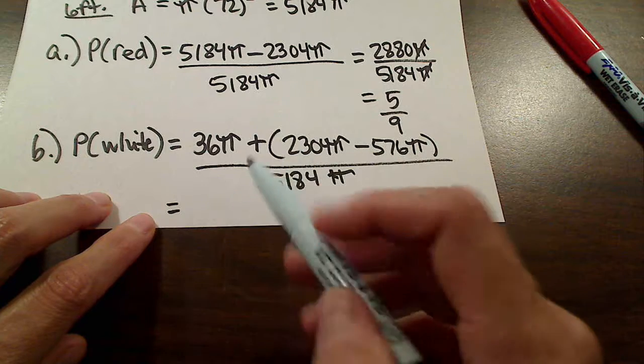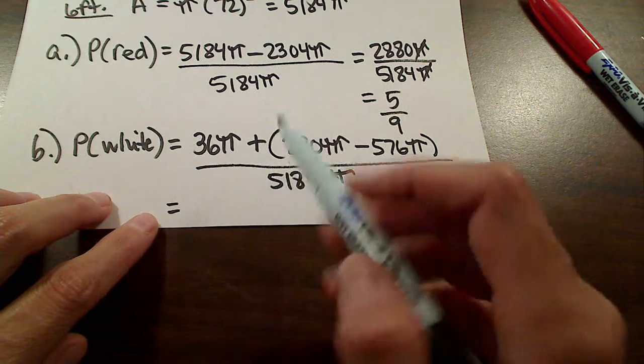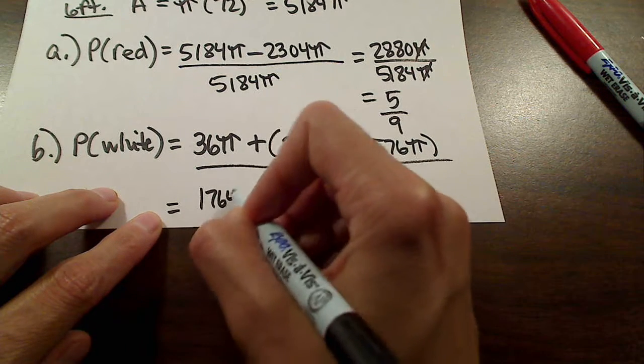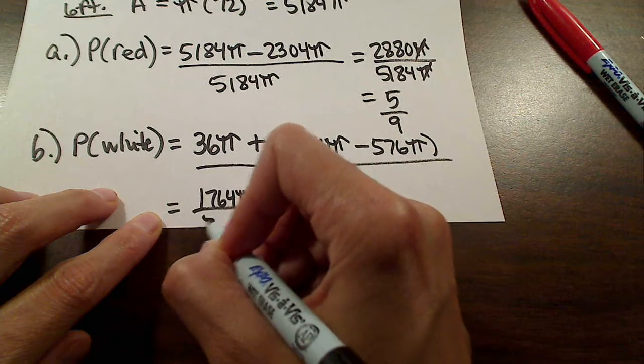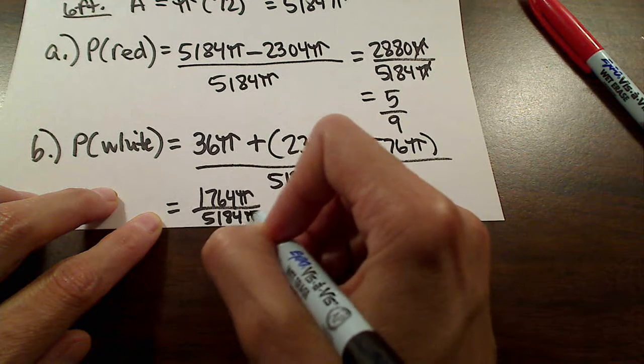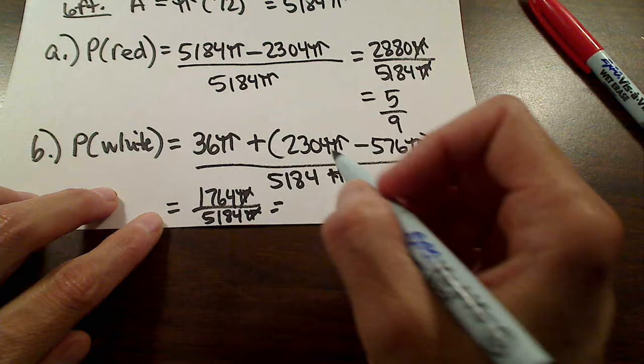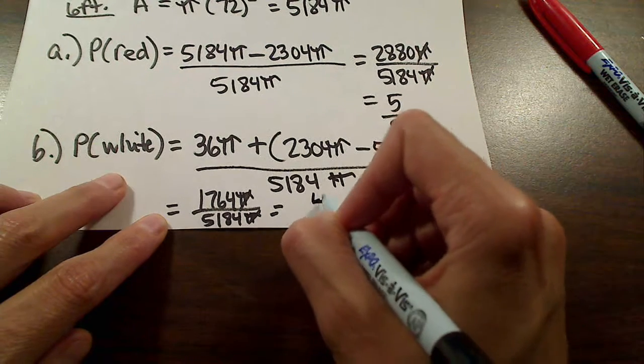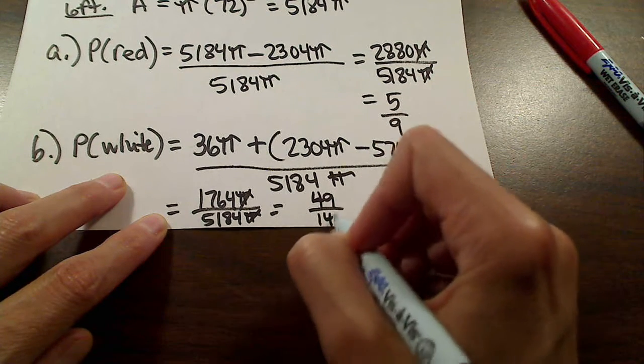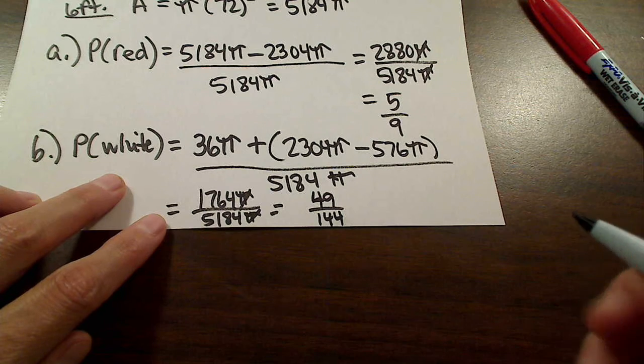If you do this calculation in the top, you're going to end up with 1764 pi over our 5184 pi. The pi's cancel, and when you reduce that fraction, you're going to get 49 over 144.